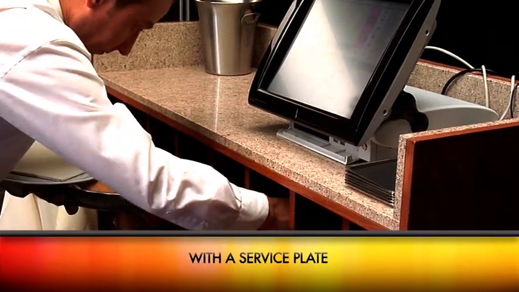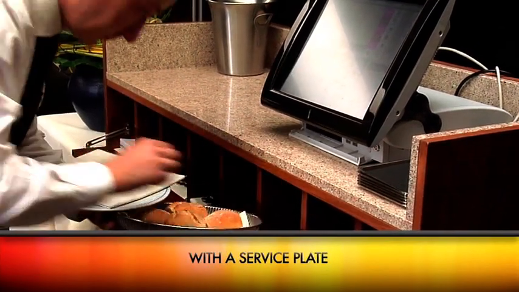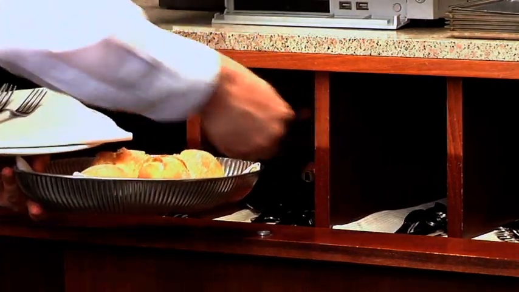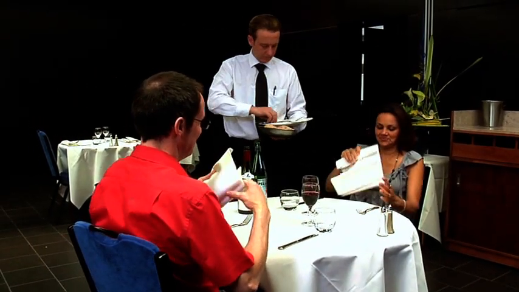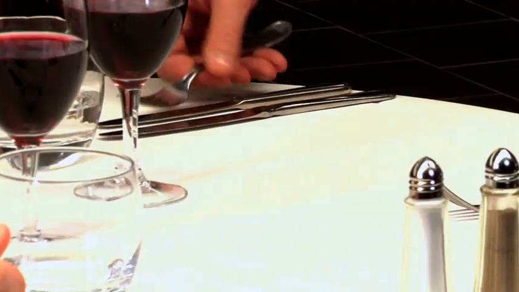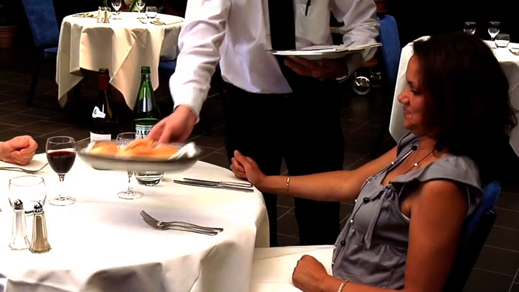With a service plate. After taking the order, you set the table. There may be some cutlery to add, some for the starters and/or the desserts. The service plate is used to bring the cutlery from the station to the table.